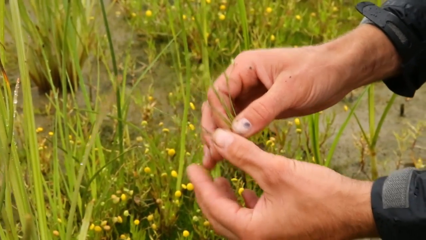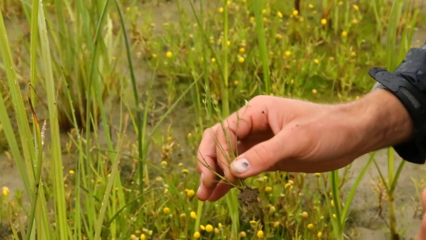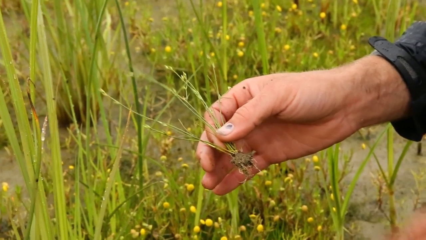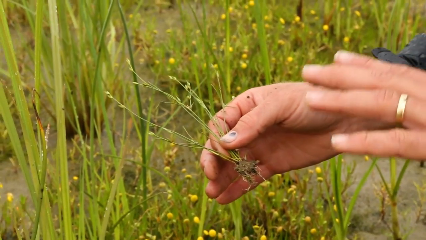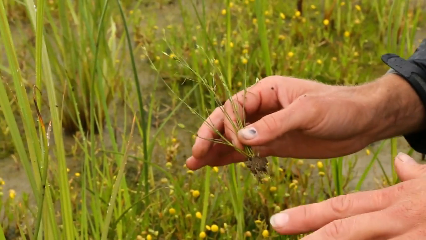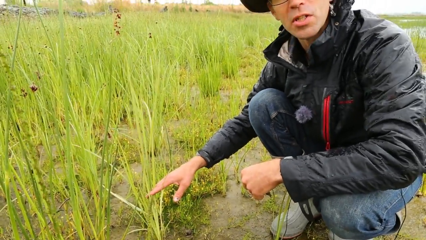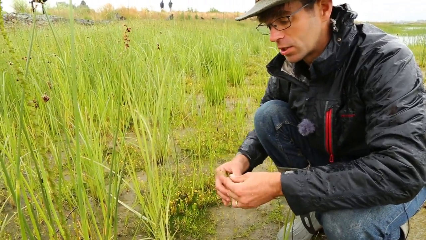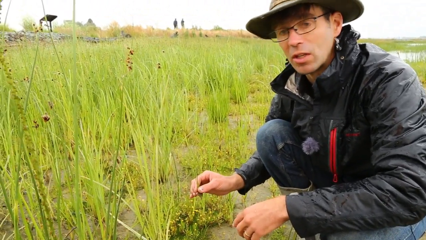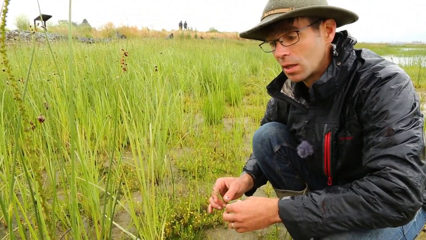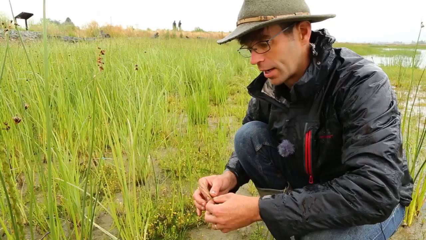And like most annual plants, it needs a lot of disturbance to grow. So this is a perfect environment where this mudflat hasn't really been colonized by a lot of these more robust perennial species yet. And so an annual that is never capable of getting very tall in a single growing season can thrive in this particular environment.